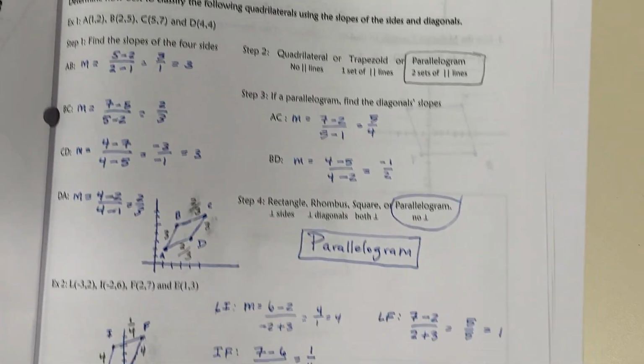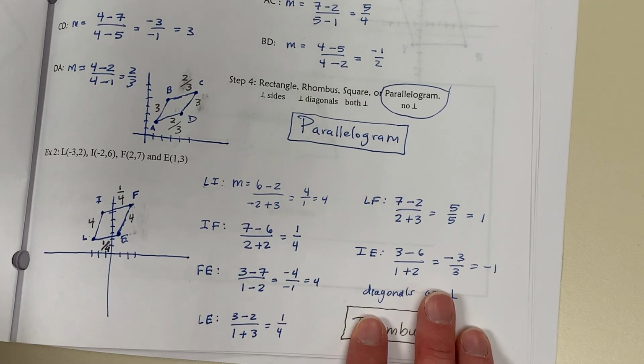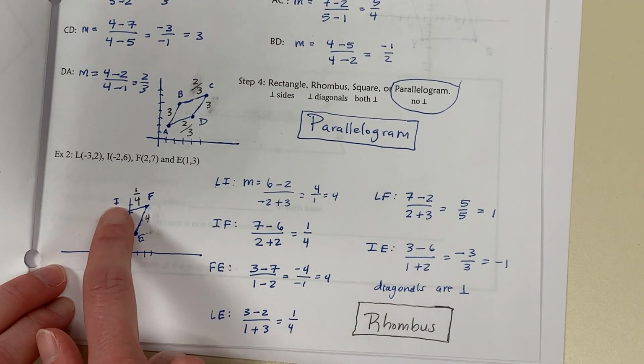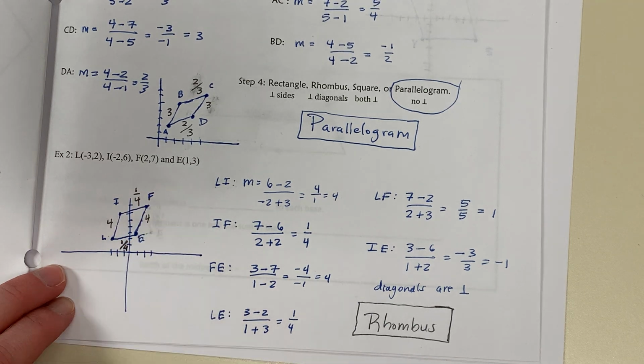Okay, in example 2, the very first thing I did was plot my 4 points L, I, F, and E. So I can see that my 4 sides are LI, IF, FE, and EL.